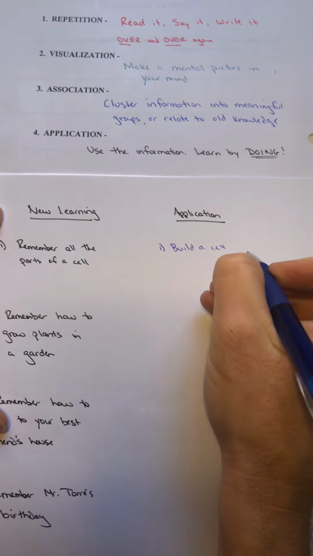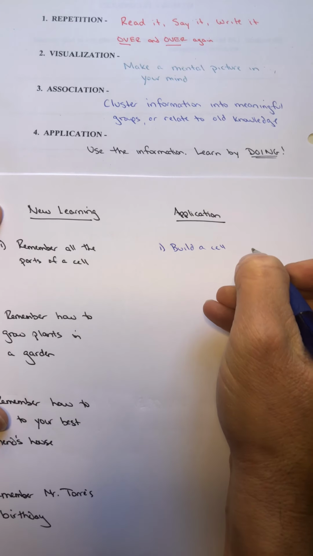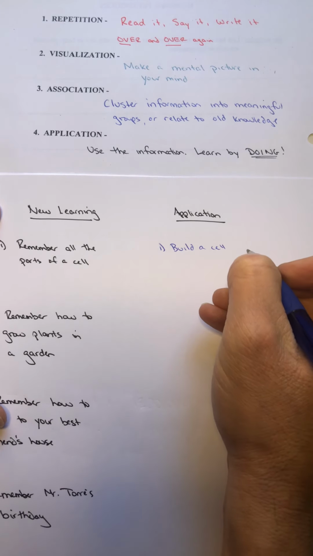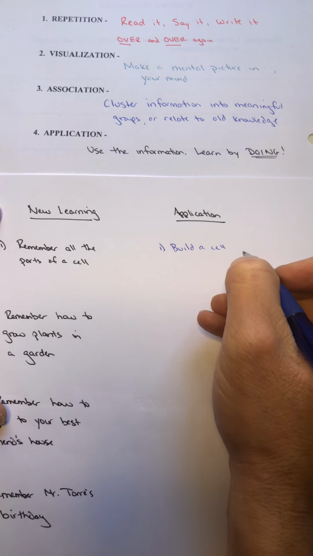You might go, how do you build a cell? Cells are super small. Well, actually, in seventh grade, you're going to do that. You're going to create your own cell using stuff you have in your house. Some kids make cells out of Legos, or they might use food in their house, right?